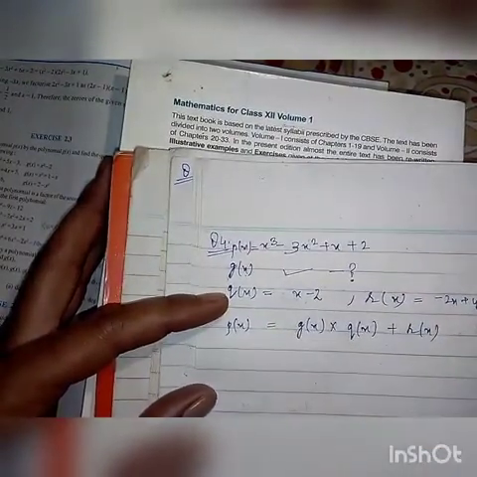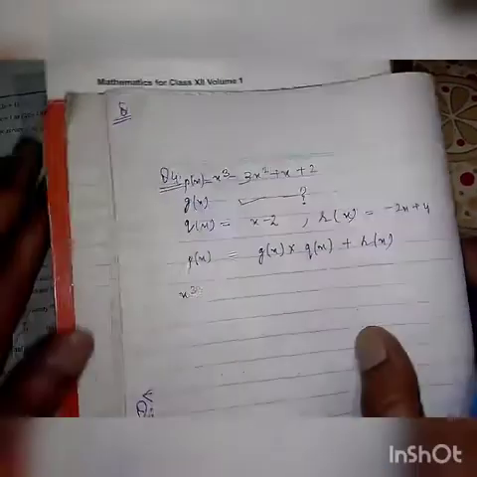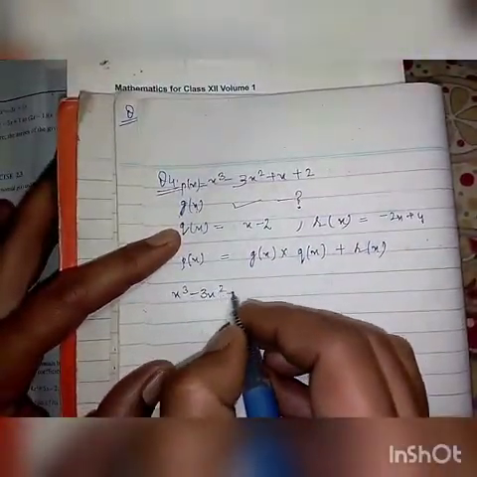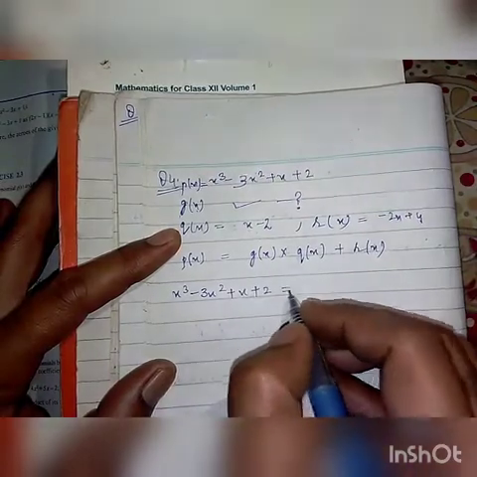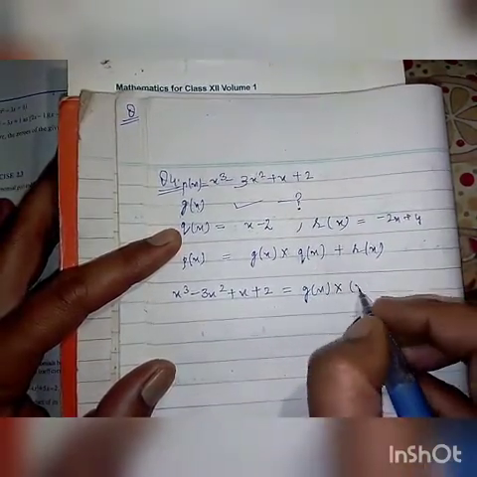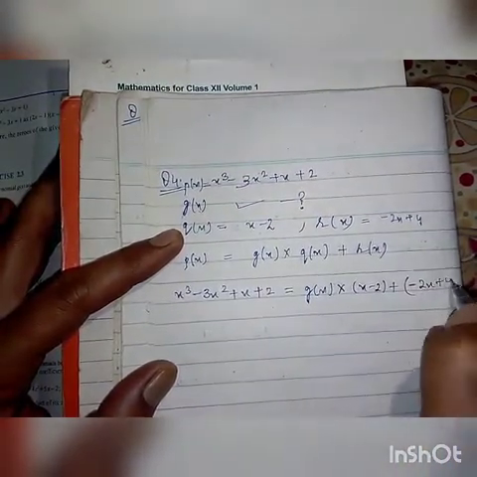So what is the dividend here? X cube minus 3x square plus x plus 2 is equal to divisor, which we need to find, into quotient, which is x minus 2, plus the remainder, minus 2x plus 4. I am just following the formula.